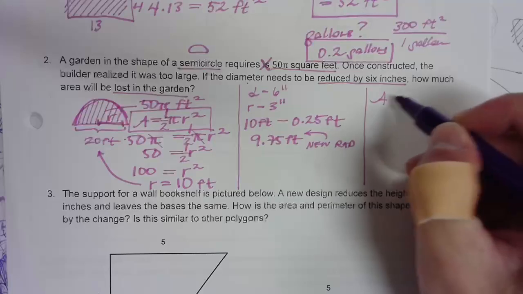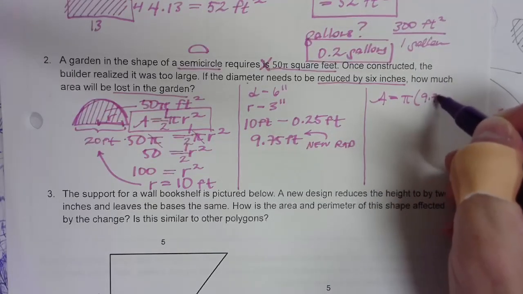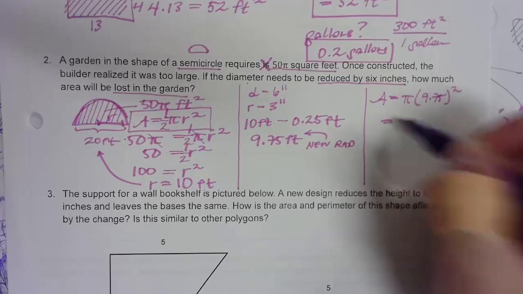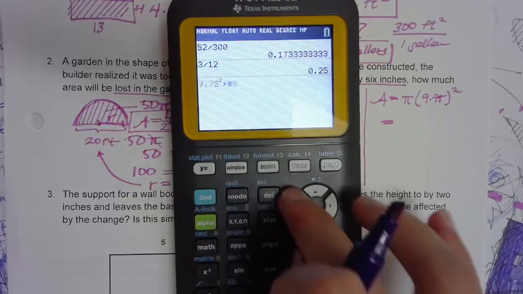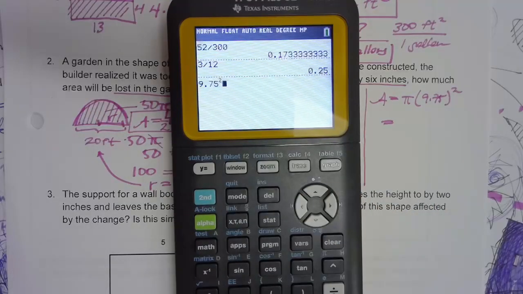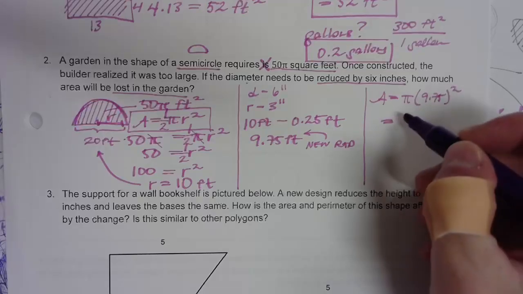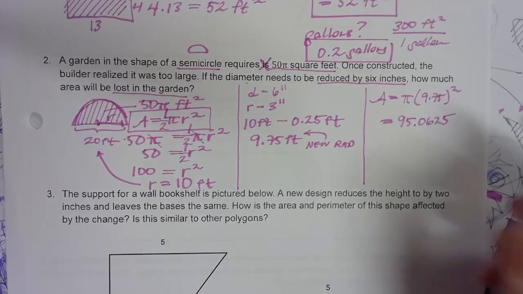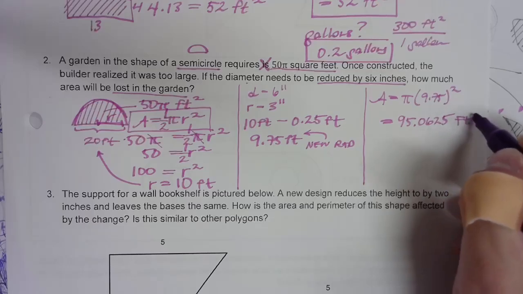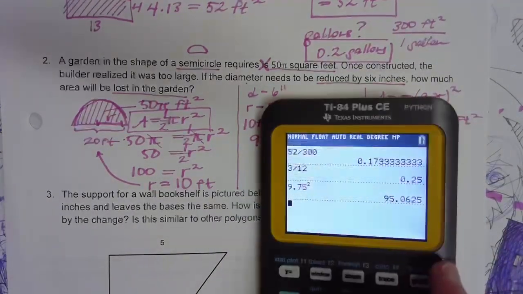So the area of this new circle is going to be pi times the radius squared, which is 9.75 squared. Alrighty? Well, actually, let me leave the pi out. We'll leave our answer exact for now. That seems a little bit easier. We get 95.0625. Beautiful. And this is in square feet. And you don't have to write all these decimals every time, as long as you use all the decimals in the calculator, guys.